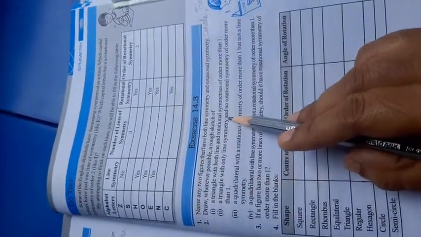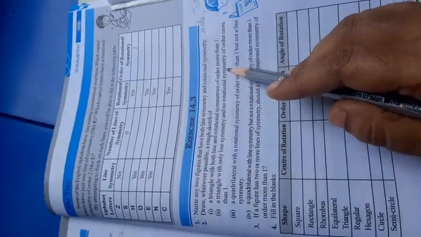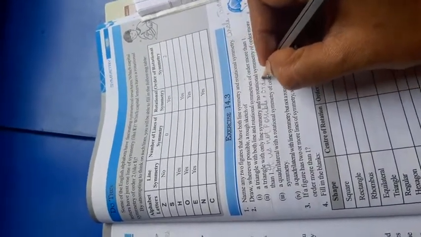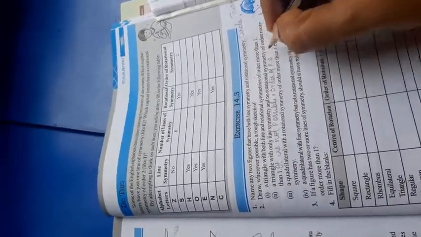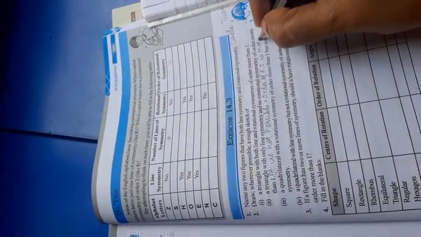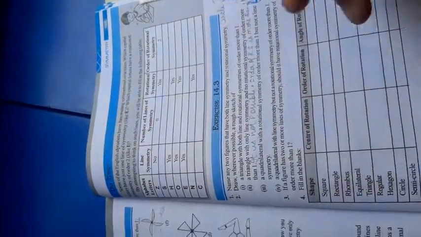Now, second question: a triangle with only one line of symmetry and no rotational symmetry of order more than 1. Can we draw it? No, it is not possible. Why is it not possible? Because the order of rotational symmetry is also more than 1. Okay, next.